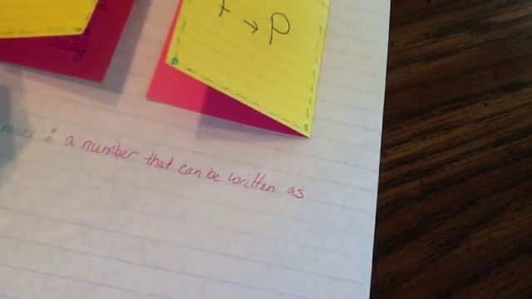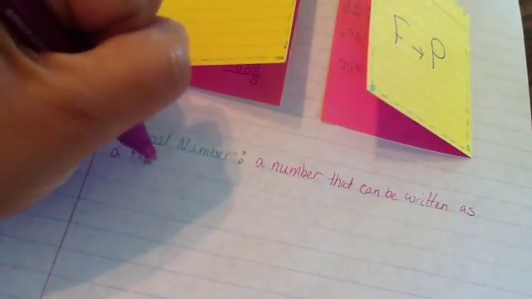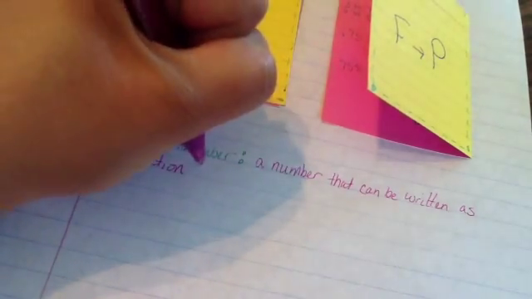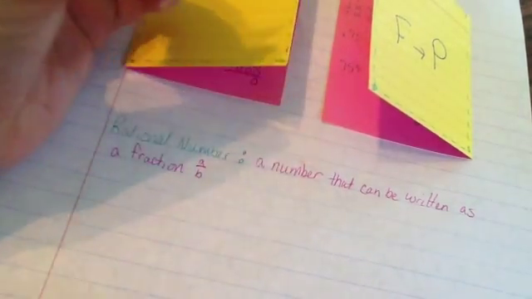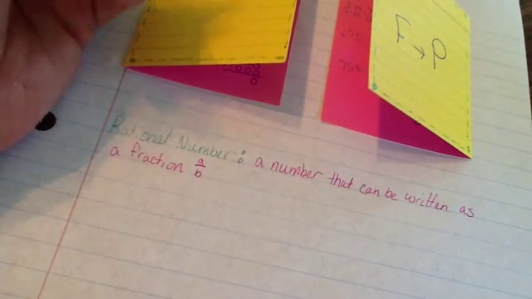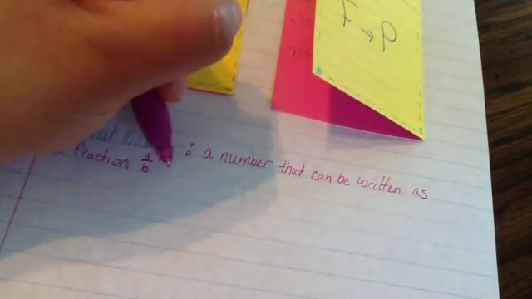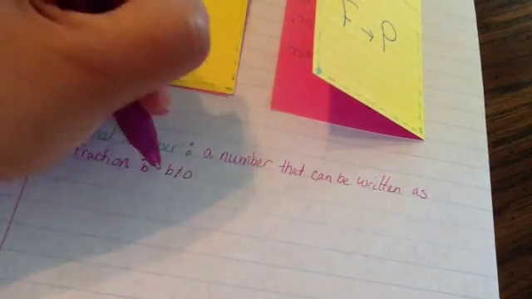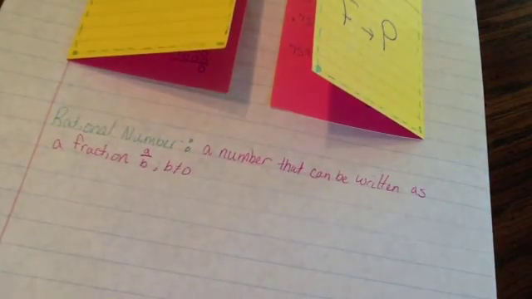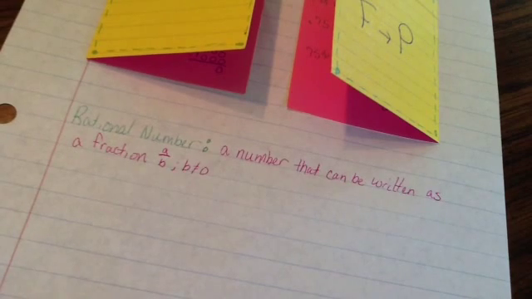A number that can be written as a fraction. As long as, like A over B, any number can be A, any number can be B, as long as B is not 0. B cannot equal 0. If the number can be written that way, it's a rational number.